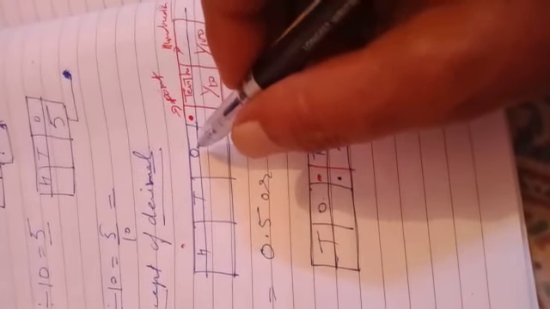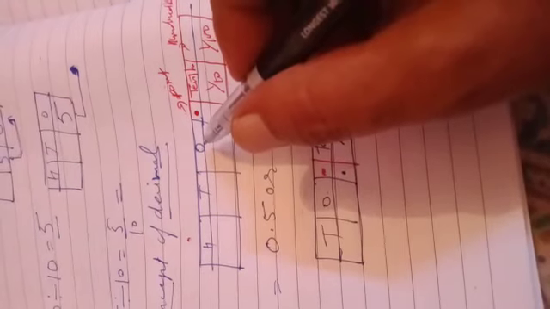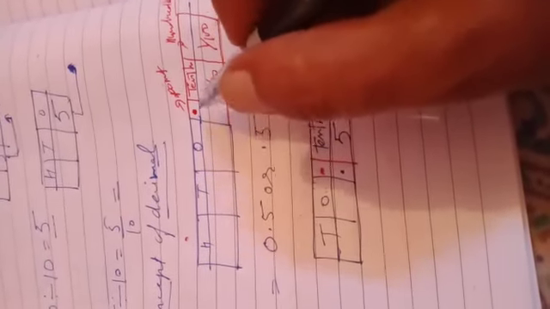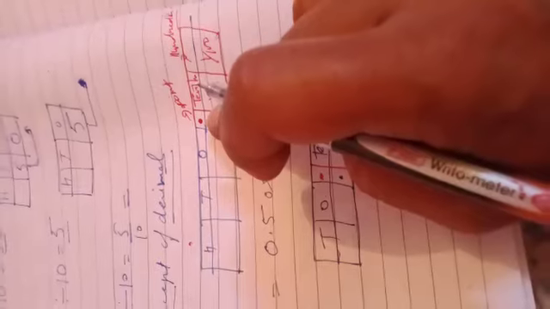So that means there are certain places in the place value chart before the ones place, and these places are separated by a point, and that point is called the decimal. So which is the first place after the decimal?